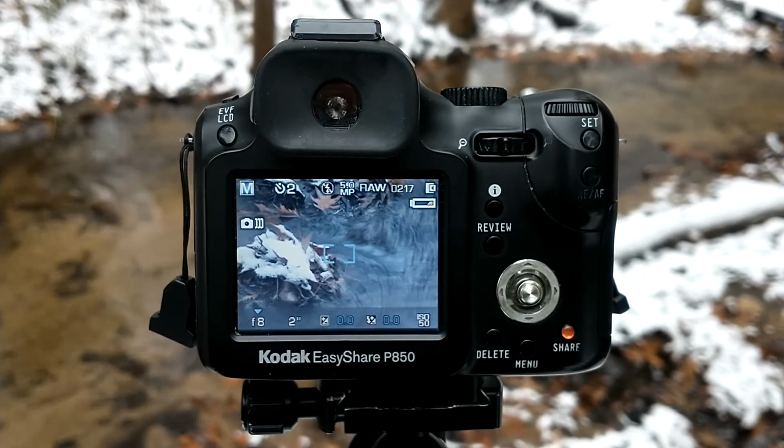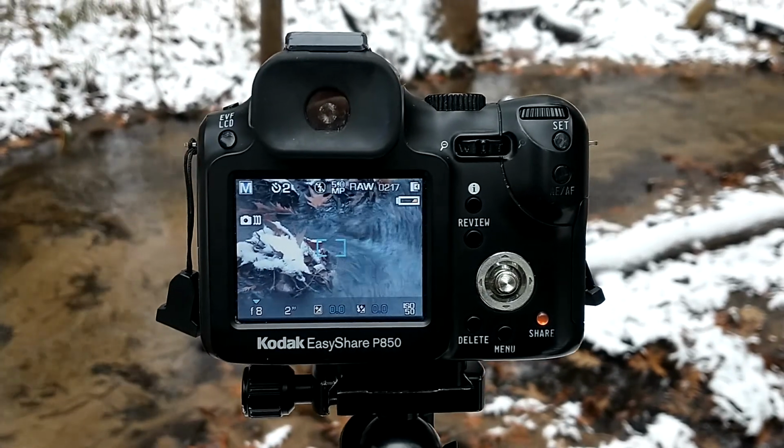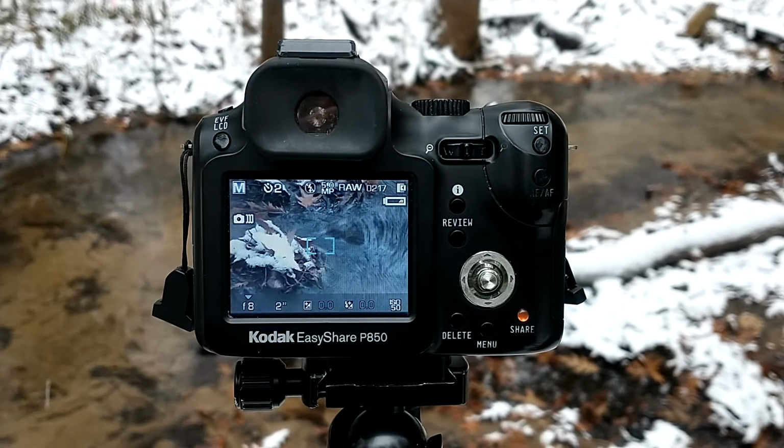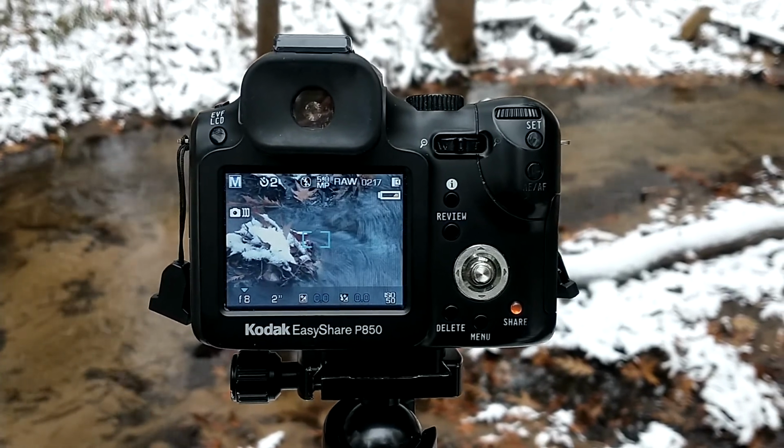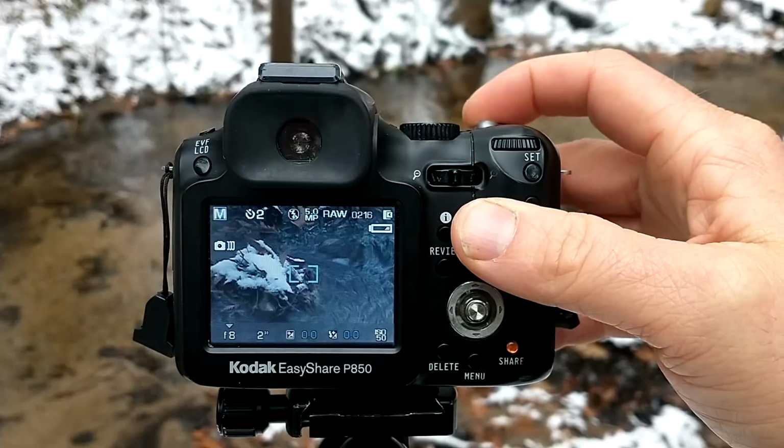For my third exposure here, I zoomed in even further within the zoom range of the lens to really emphasize that foreground clump of leaves with the snow on it. Same settings, 2-second timer.